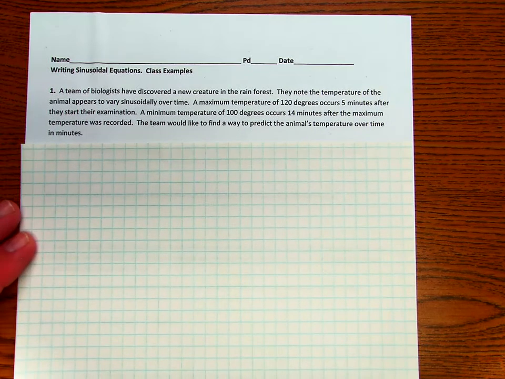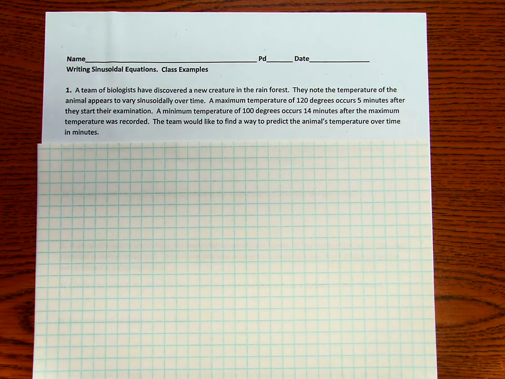All right, first problem for today. A team of biologists have discovered a new creature in the rainforest. They note the temperature of the animal appears to vary sinusoidally over time. A maximum temperature of 120 degrees occurs 5 minutes after they start their examination. A minimum temperature of 100 degrees occurs 14 minutes after the maximum temperature was recorded.